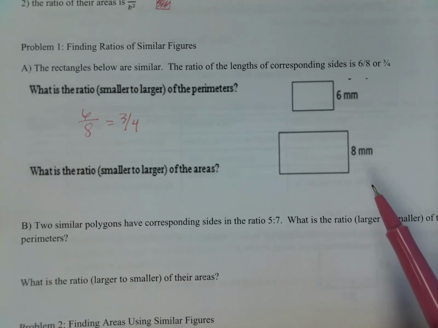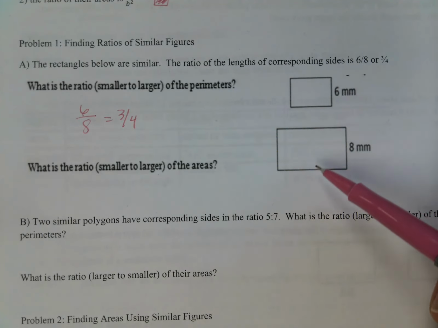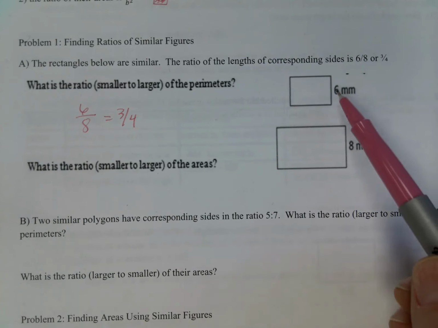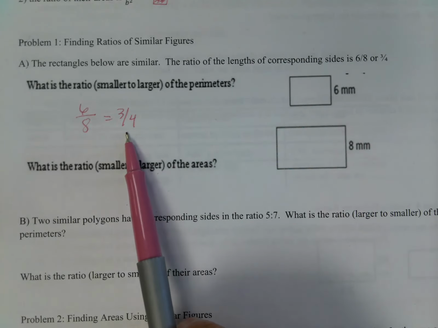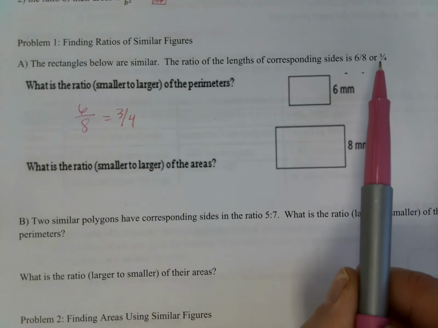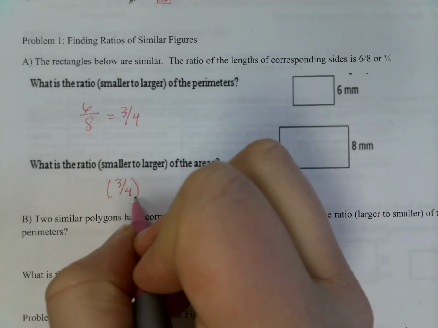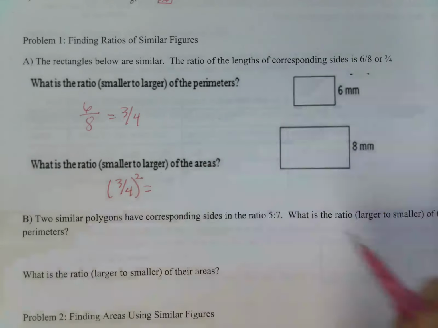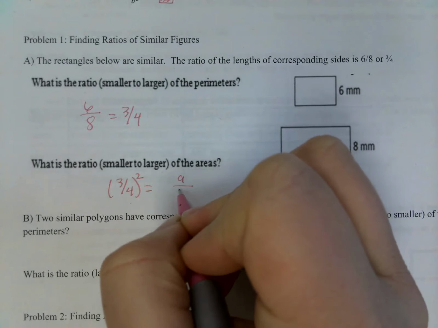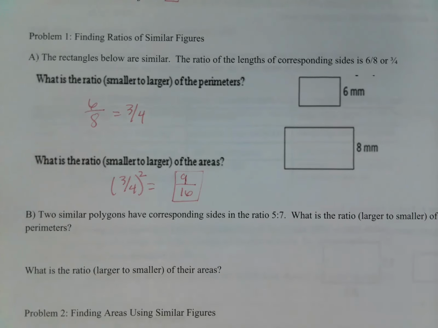Now, if we're finding the area, typically we would find the area and compare these two, and we'll get into problems like that. But because we only have the one length, as long as we know the perimeter ratio or their scale factor, which are the same, we can take that and square it. So my area ratio is my perimeter ratio squared. In this case, it would be 9/16 as my area ratio.